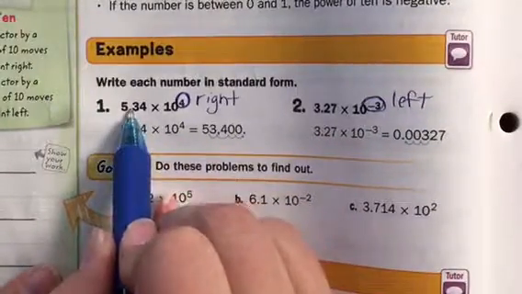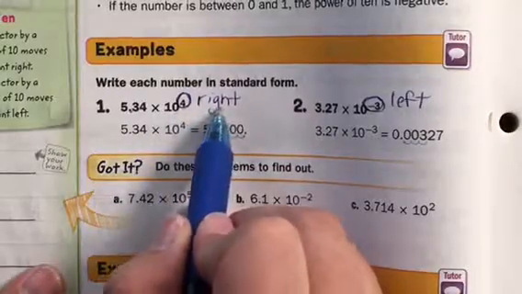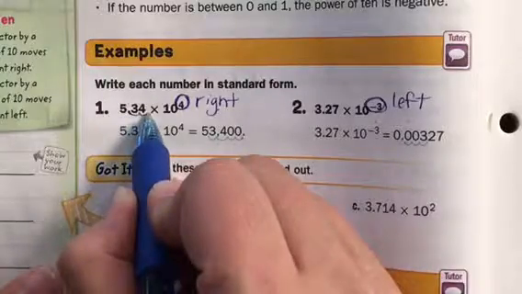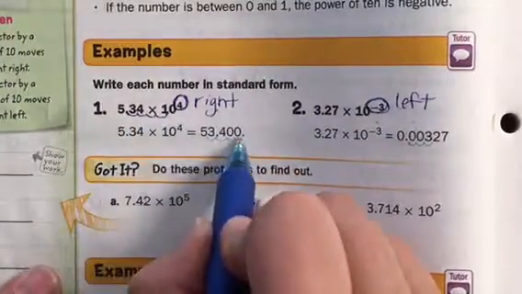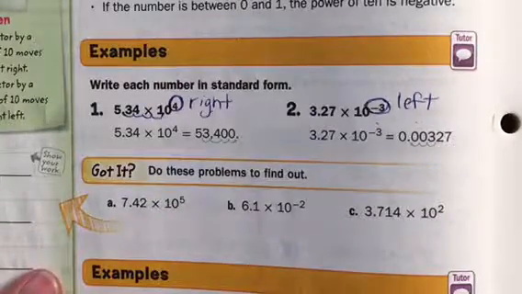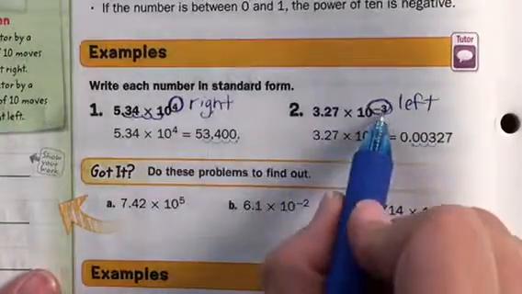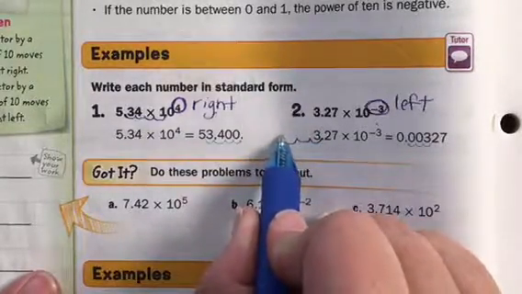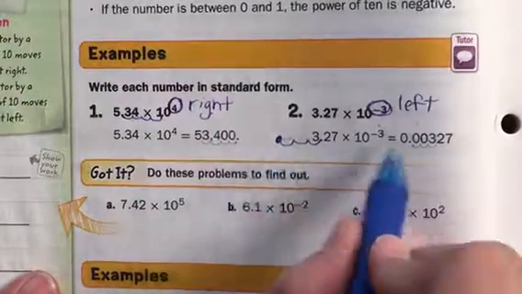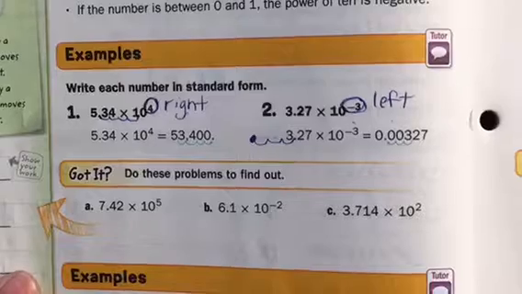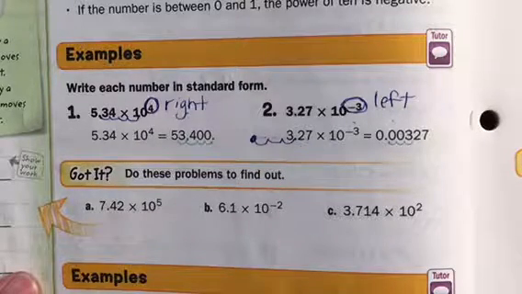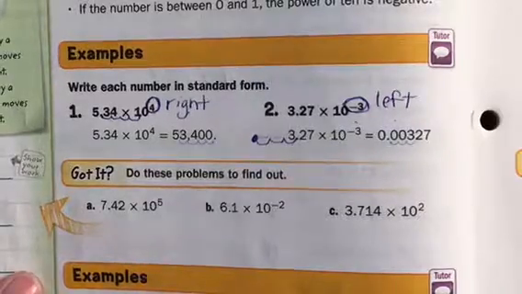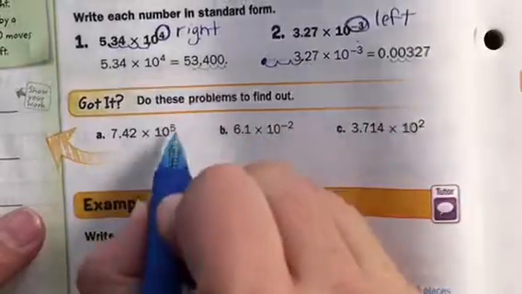And so then we'd actually take that decimal and move it that many to the right, or in this case, that many to the left. So 4 to the right. So 1, 2, 3, 4. We have to fill those in with 2 zeros, so it's 53,400. Make sense? And then this was negative 3 to the left, so we'd move it this way. 1, 2, 3. The decimal would go right there, filling in the blank spots with the zeros. So it goes like that. 3, yeah, like that. 0.00327.